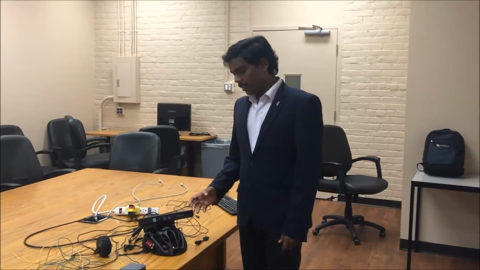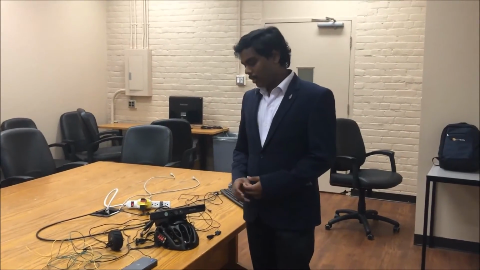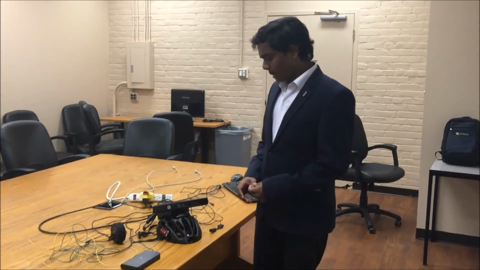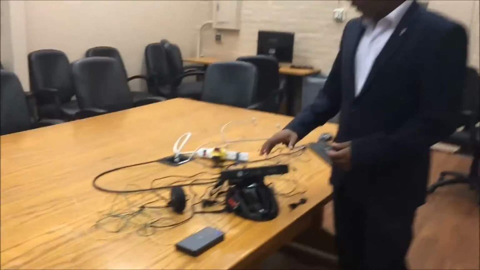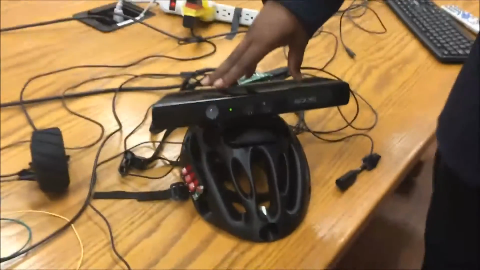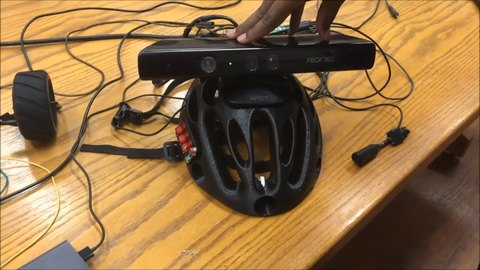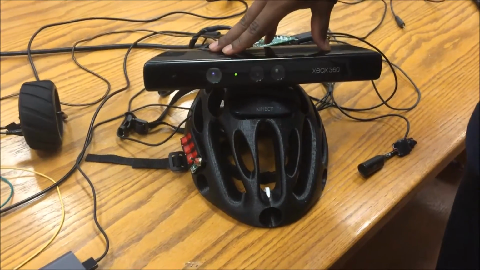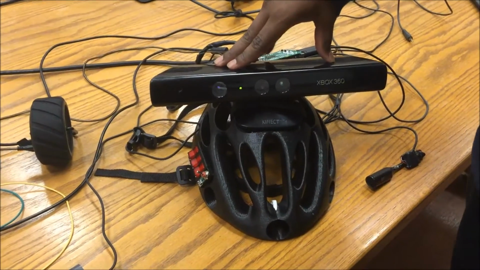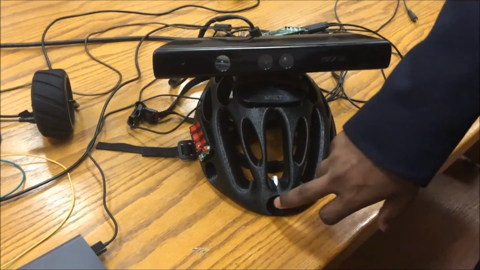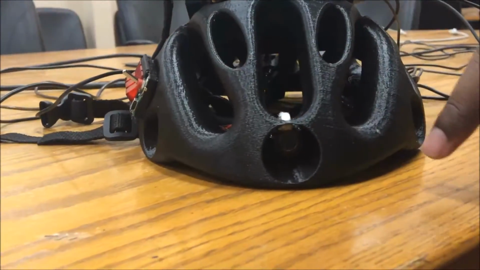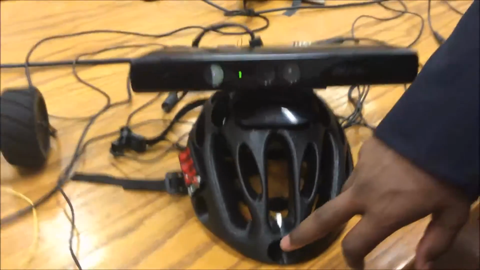So this is the helmet that we designed for the multidisciplinary MH project, APH 1803. Coming to the components of this helmet, we have a Kinect which has both the 3D depth sensing camera as well as the RGB camera. This system is used for the indoor navigation and indoor obstacle avoidance, and then we have the sonar sensors that are placed.